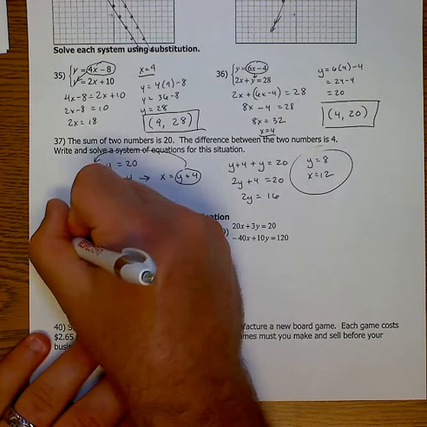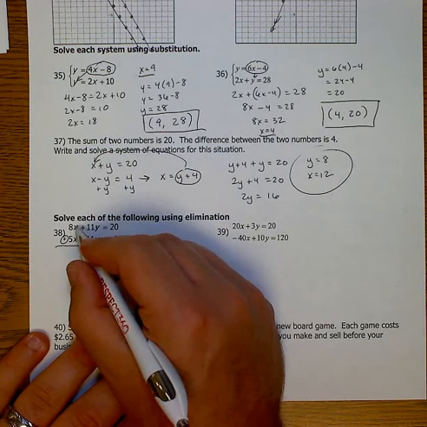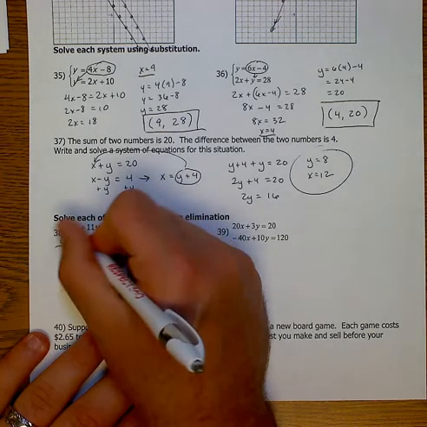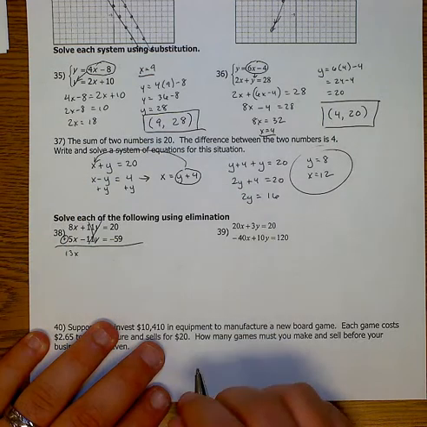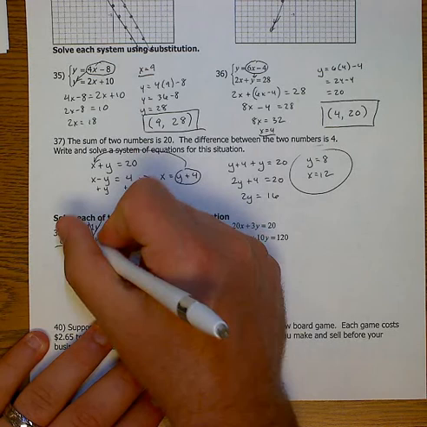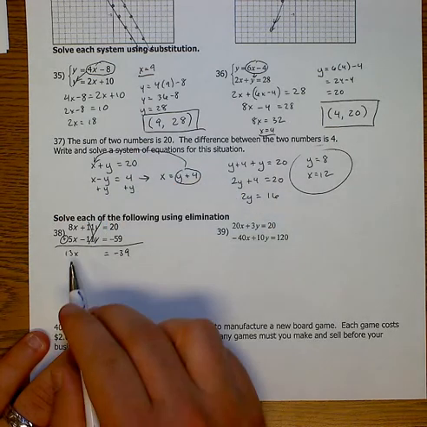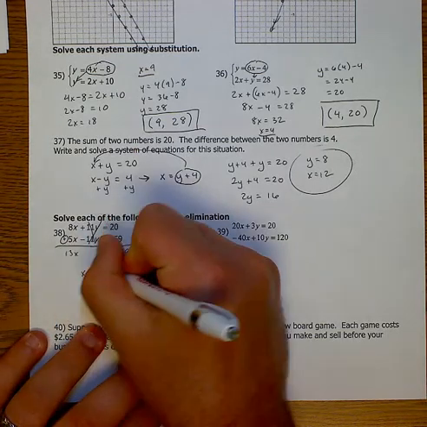If I add these two equations together, I'm going to combine all the like terms here. So 8x plus 5x, that makes 13x. 11y plus negative 11y makes 0y. That's good news, because 0y just means there's no y's there anymore. Equals 20 plus negative 59 is negative 39. Now I just have one variable. I can solve for that. Divide by 13, you get x equals negative 3.